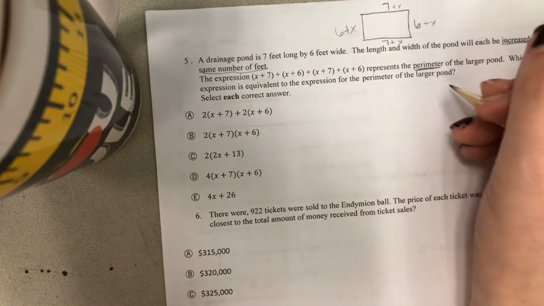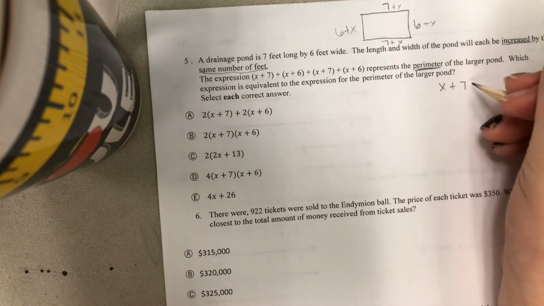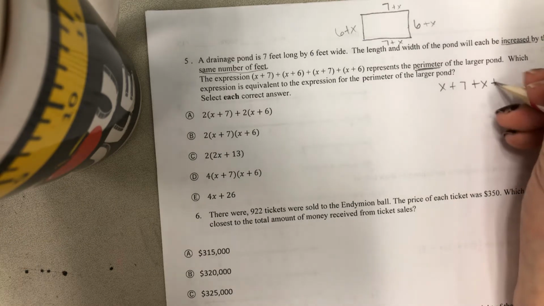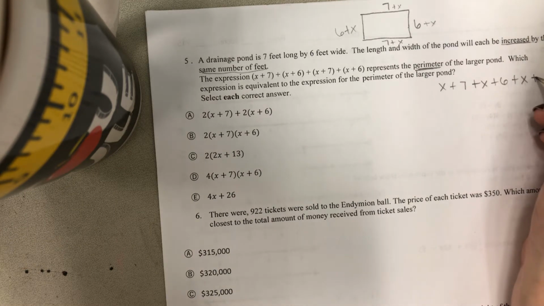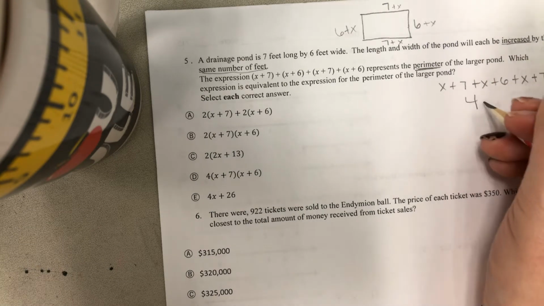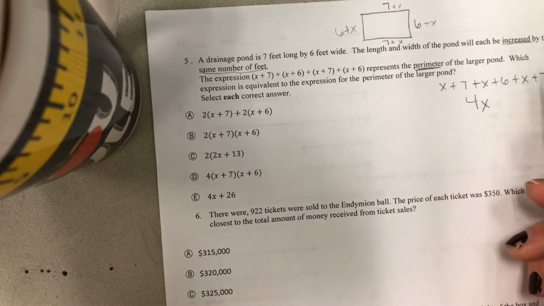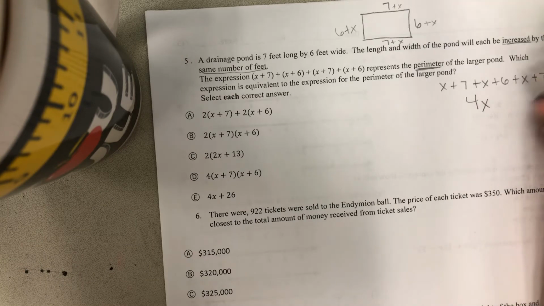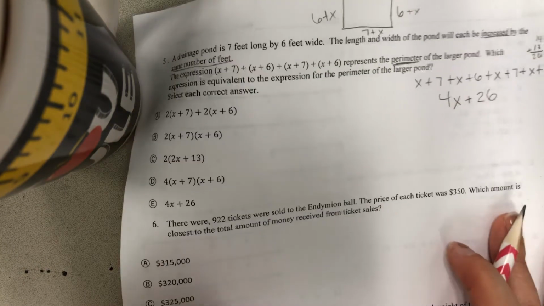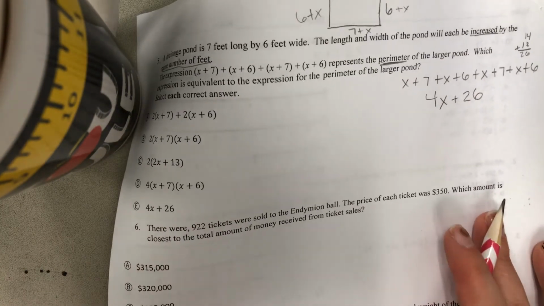So what I would do is I would start with what I have. I have 1, 2, 3, 4 x's. And then 7 and 7 is 14. 6 and 6 is 12. So I have a total of 26. 4x plus 26. When I combine my like terms, that's what I get there, is 4x plus 26.